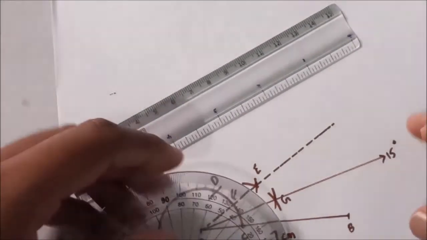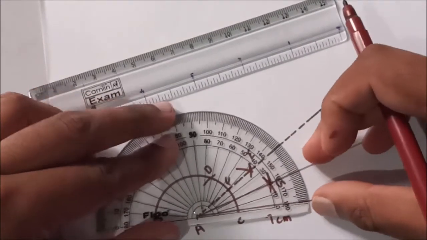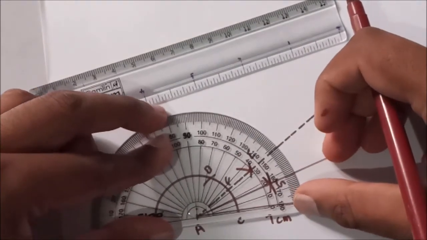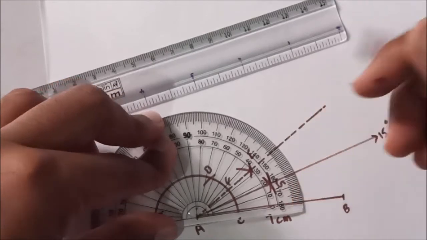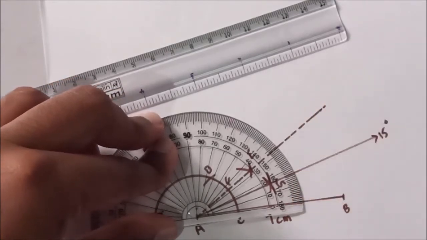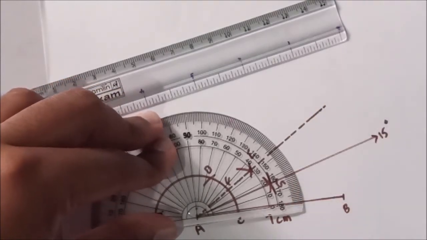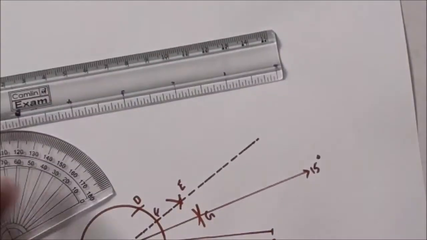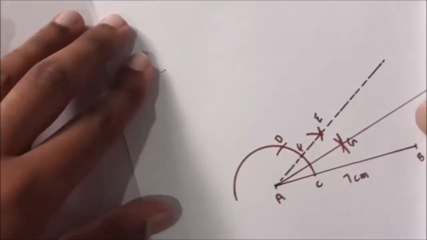To check it, I'll use the protractor. If you see, it's 15 degrees over here, right? So next one, I'm going to construct 45 degrees. To construct 45 degrees, I'm going to draw again a line, 7 centimeters or 8 centimeters, depending upon the choice.